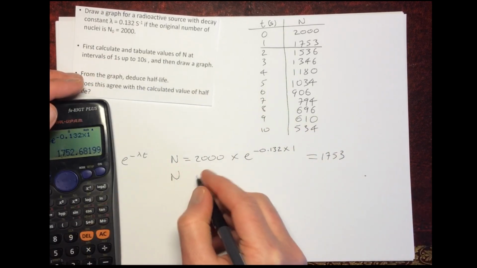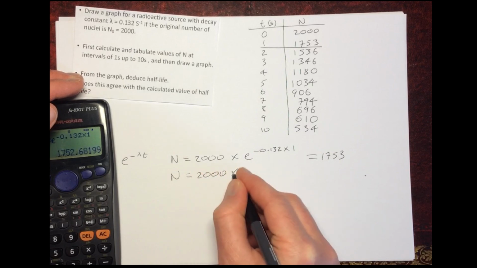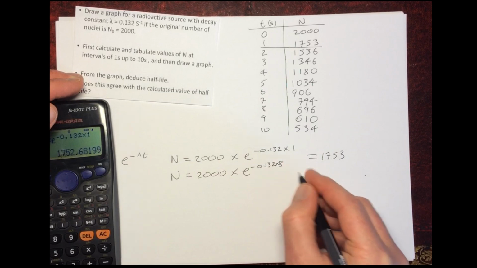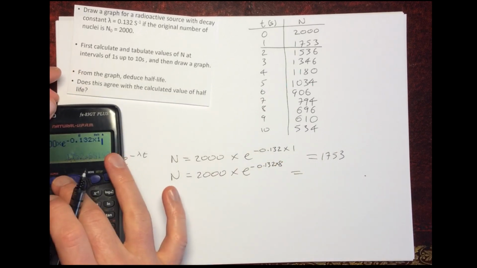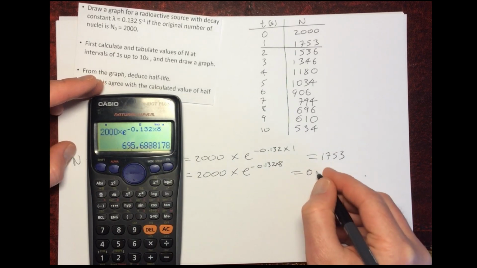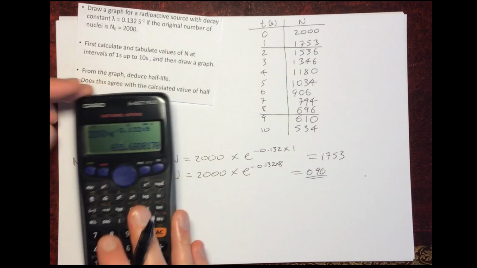Again, if you do that for, let's say, 8 seconds now, it's just 2000 times e to the minus 0.132 multiplied by 8, which gives you 696, which was that value there. So that's how you do it.